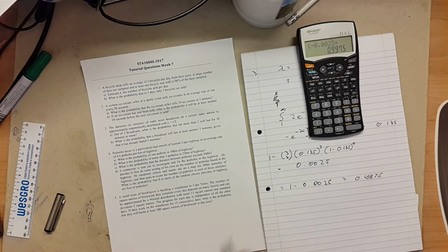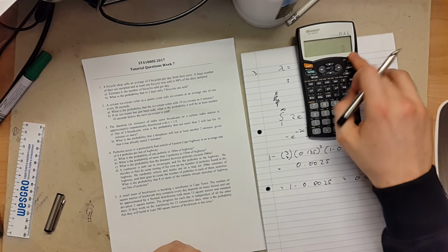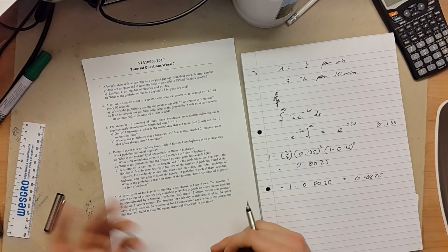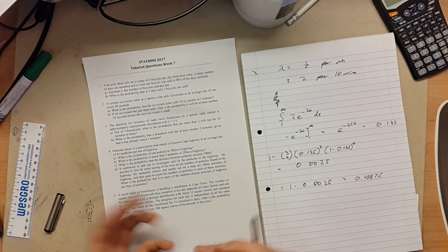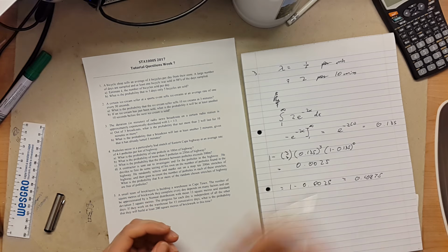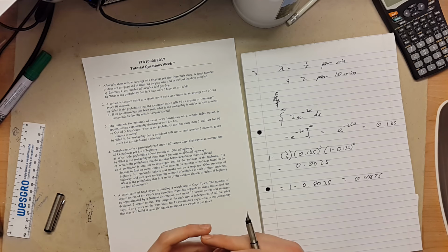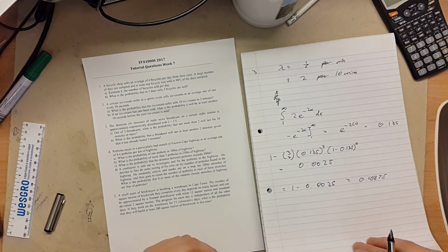There you go. So a 2-part question. Sorry, I didn't make it clear exactly what we were doing. First part of the question, we had to look at the probability of it being more than 10 minutes. Next part of the question, we had to look at 3 broadcasts. Was the probability that less than or equal to 2 go over 10 minutes? So yeah, two parts to that question.